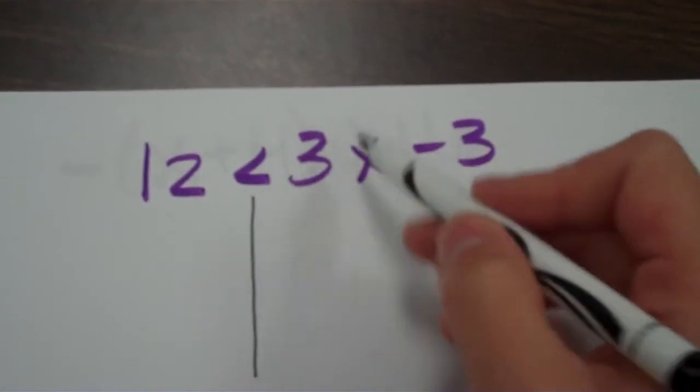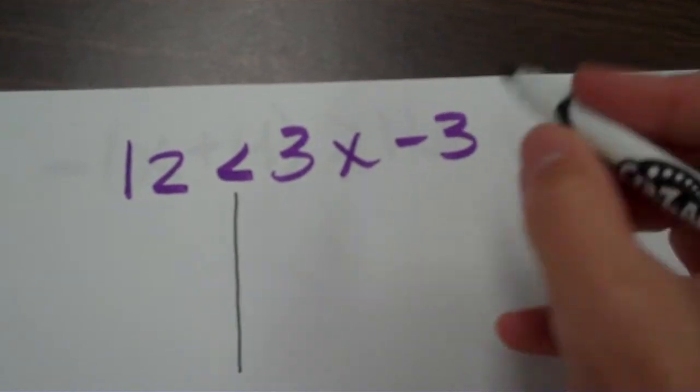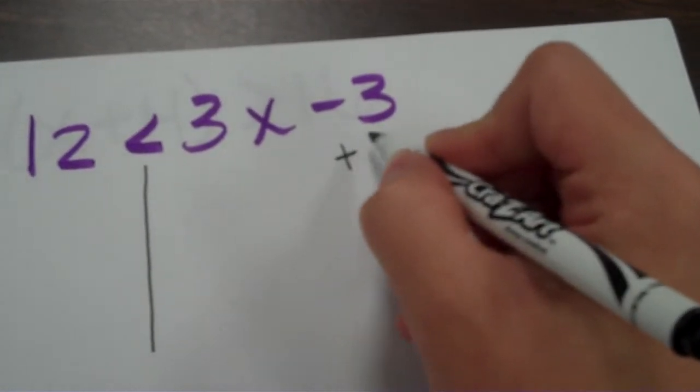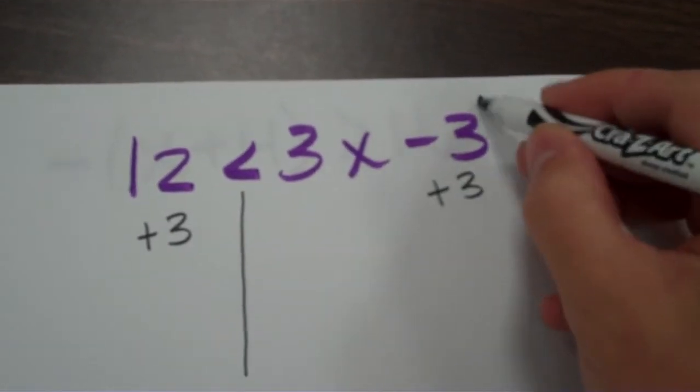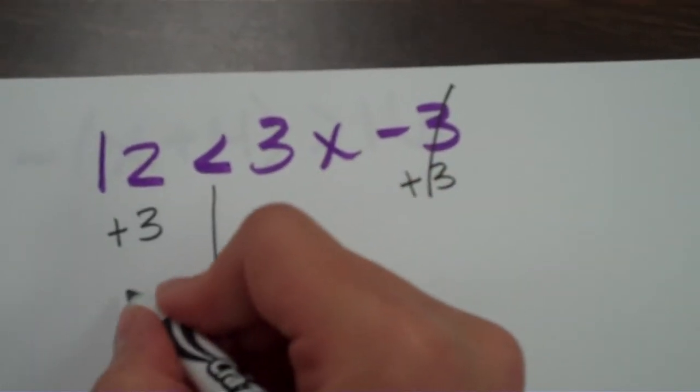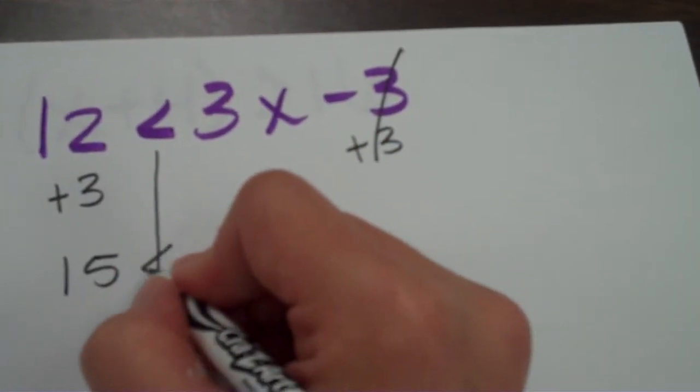Your X, this guy's your best friend. Kick out negative 3. So the opposite of subtracting 3 is adding 3. Okay, that goes away. 12 plus 3 is 15. This should all be very, very familiar.